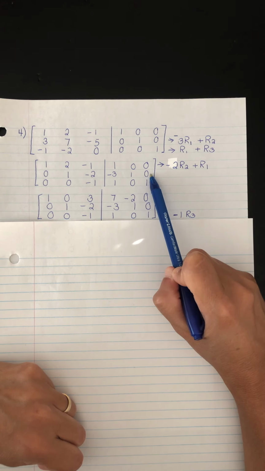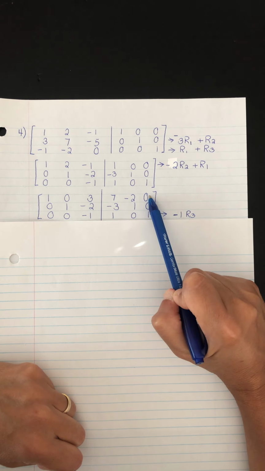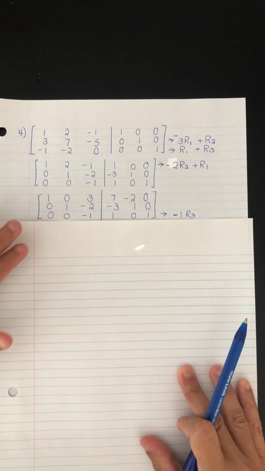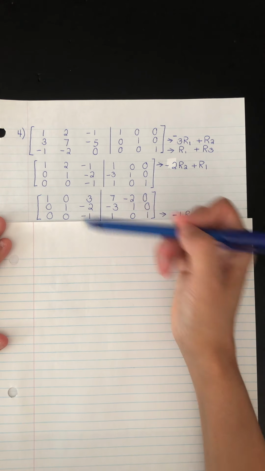And lastly, -2 times 0 is 0, plus 0 is 0. Okay, first two columns are perfect.